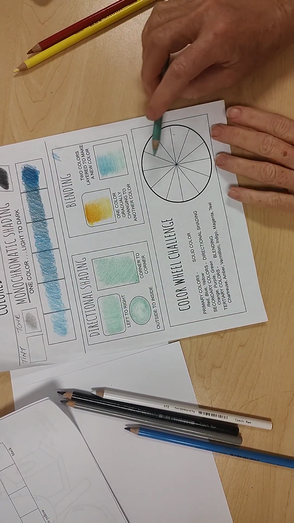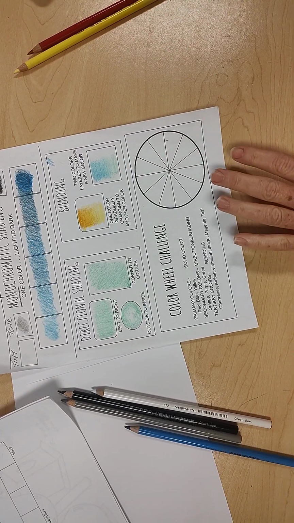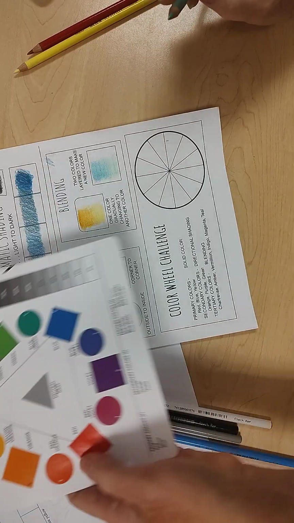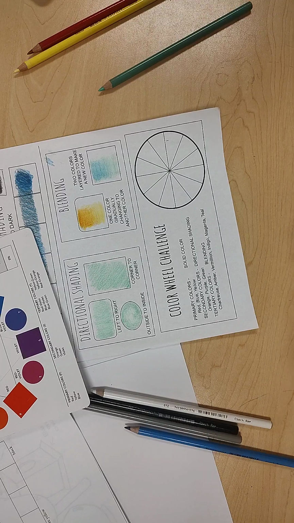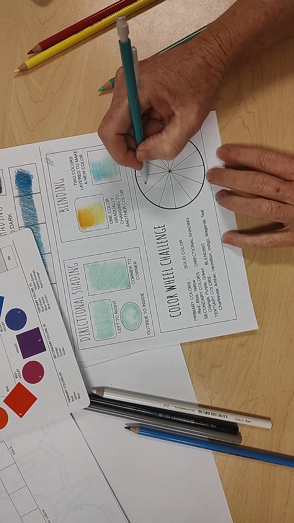All right, the next thing we're going to move down to is the color wheel challenge. This is our introduction to color theory. A lot of you already know that. You're going to have a color wheel on the table, just as a reference. And we're going to go ahead and plot out our colors. So I'm going to call this one yellow.